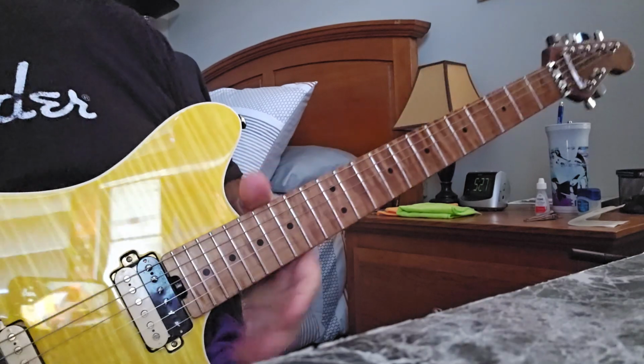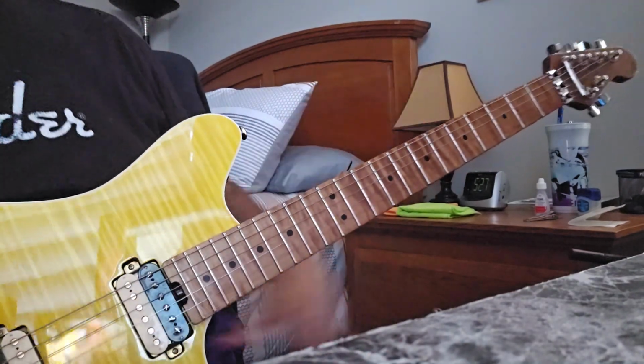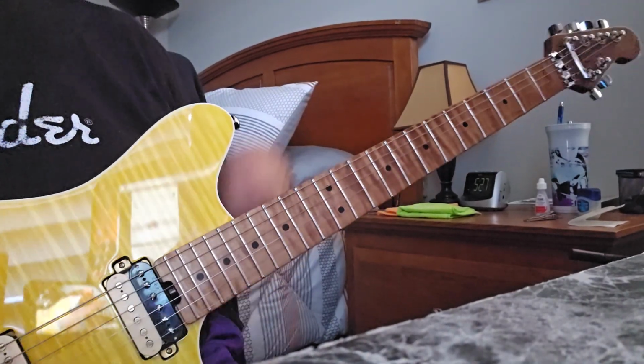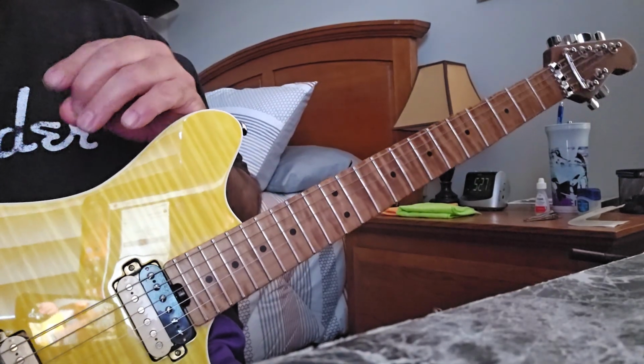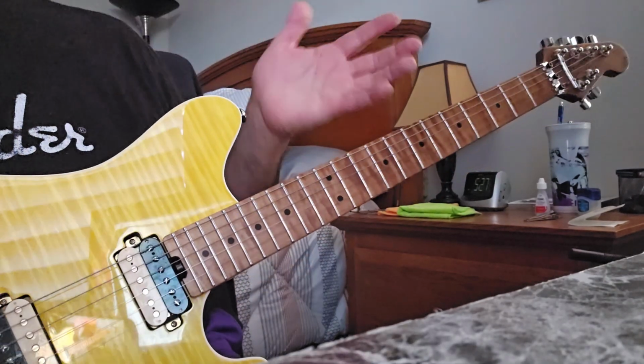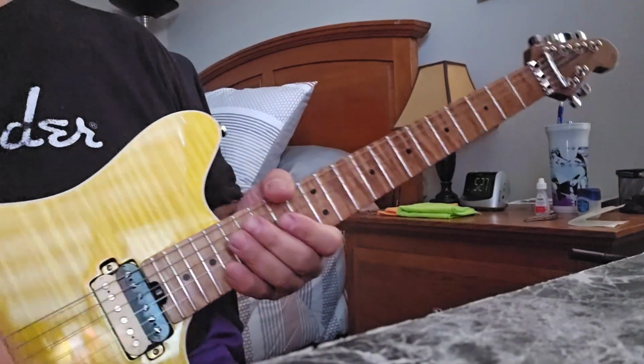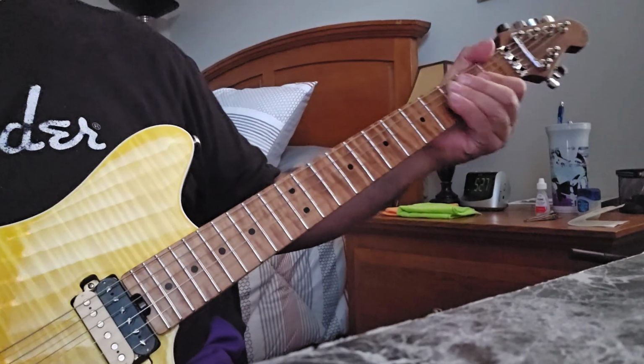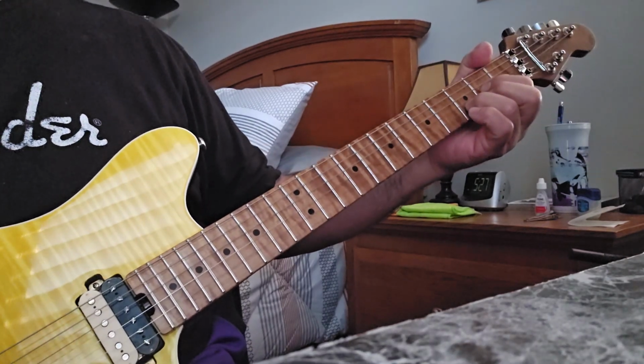And it's not all going to come out perfect, that's for sure. But you just got to go with the flow. Keep your expectations realistic. We're not all shredders. You know? It's all about just having fun with your instrument. And you can have a lot of fun with this kind of thing.